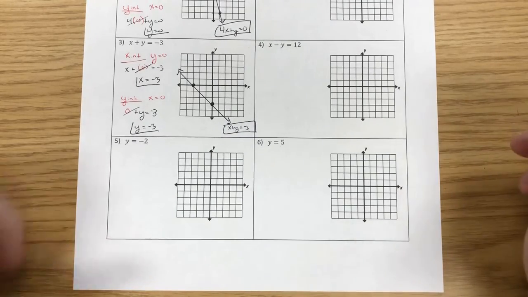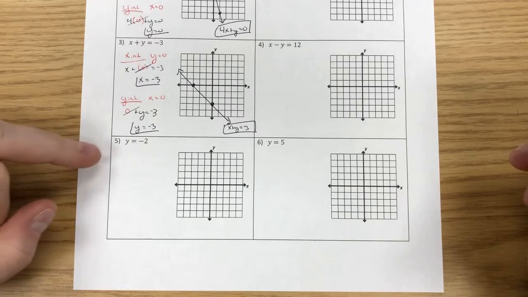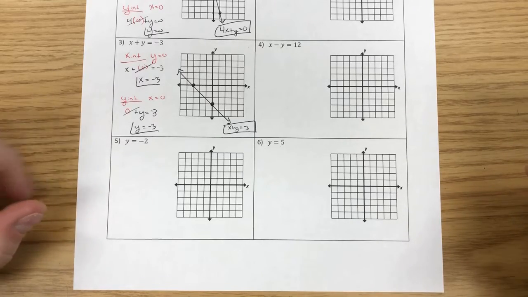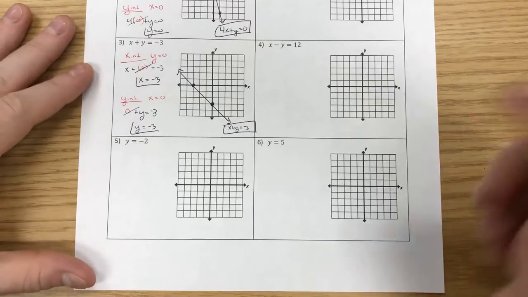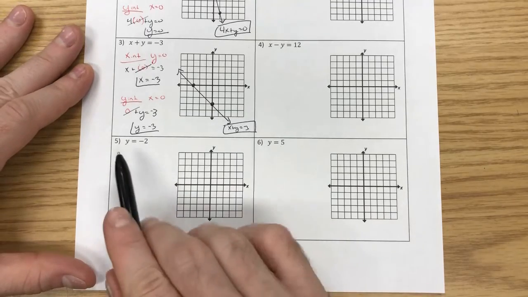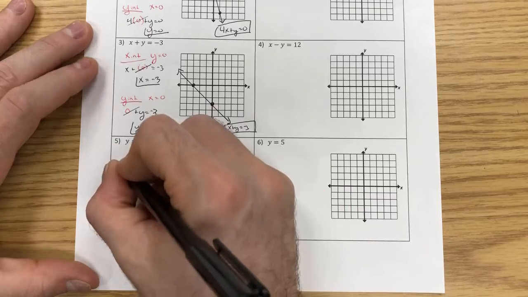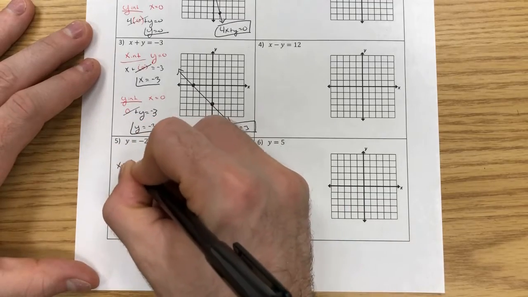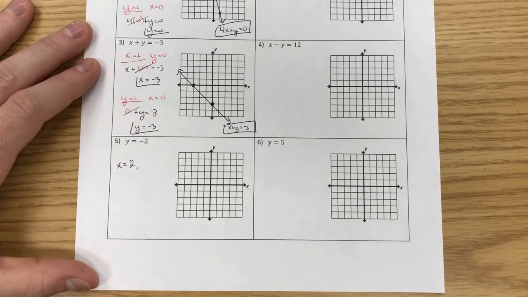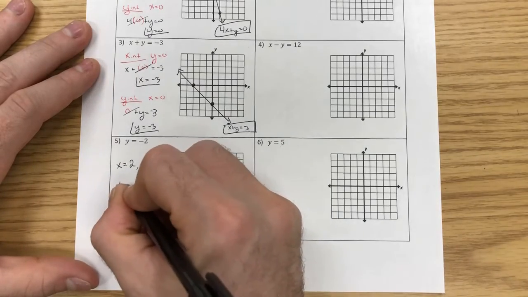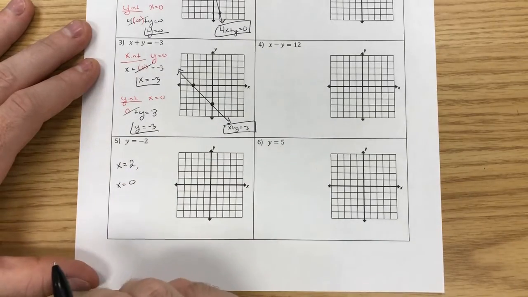If I have something like this, where I'm dealing with y is equal to -2, well, if we remember from yesterday, we said that if we've eliminated the variable, we're looking at either a true or untrue statement. So here, if I ask if x equals 2, does y equal -2? Yes. If I say, does x equal 0, does y equal -2?